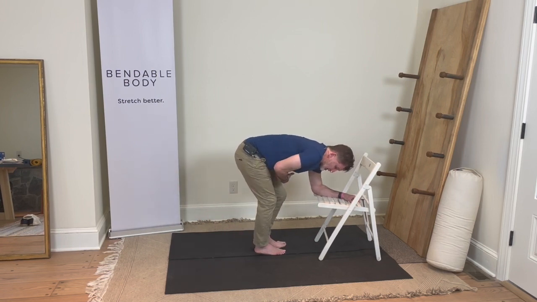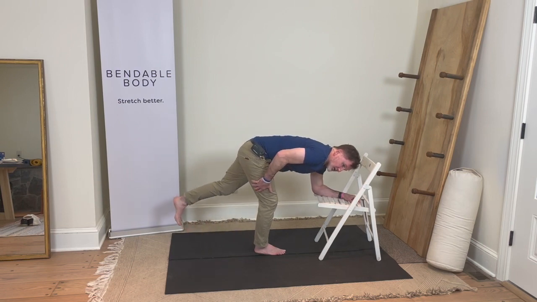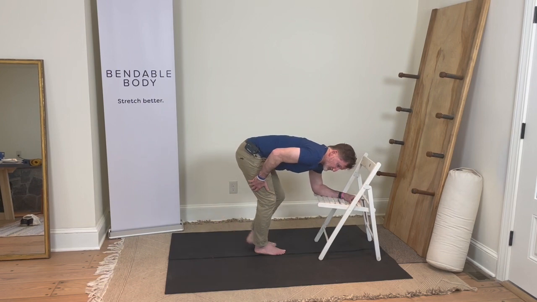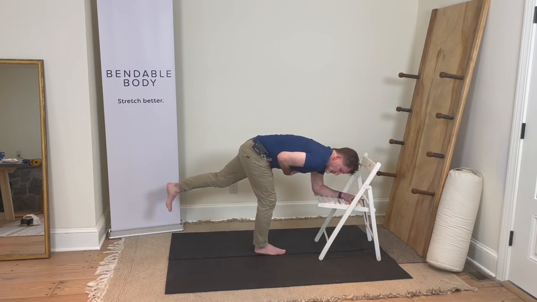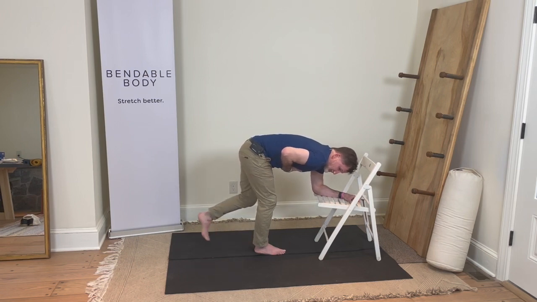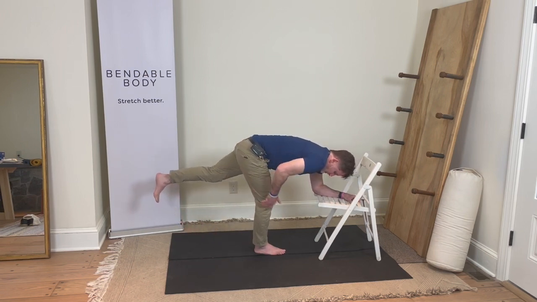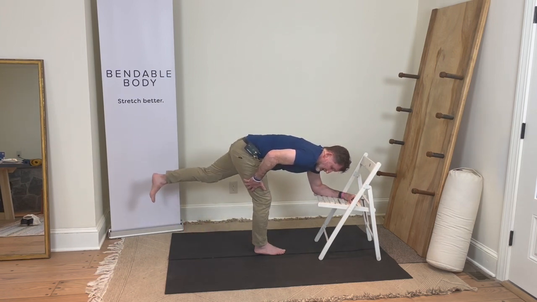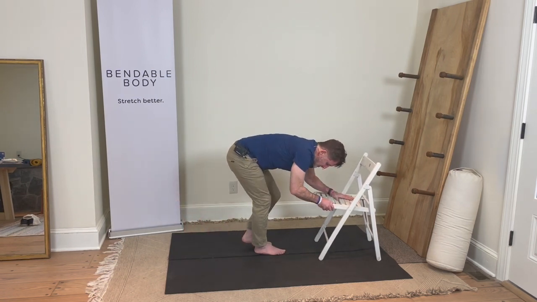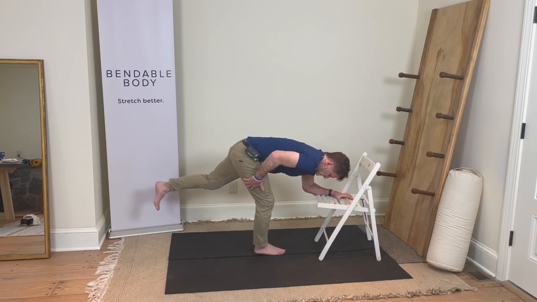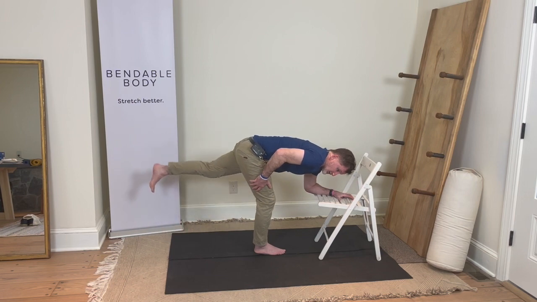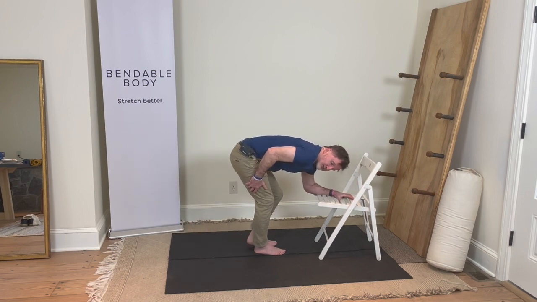Let it go. Keep the hips level. So that left hip wants to sort of sink into the ground. Keep those ribs in your body. Get those hips back. The further back those hips are, the better the stretch. Let's do a few more. These are great stretches to do to help with low back pain.